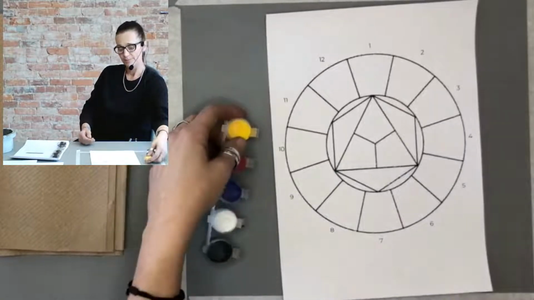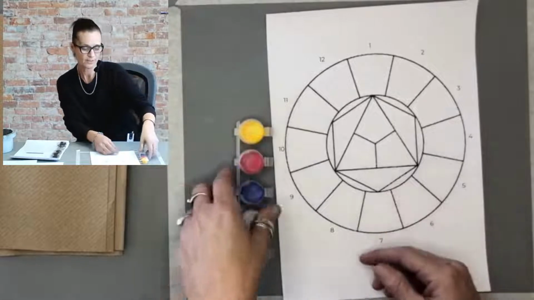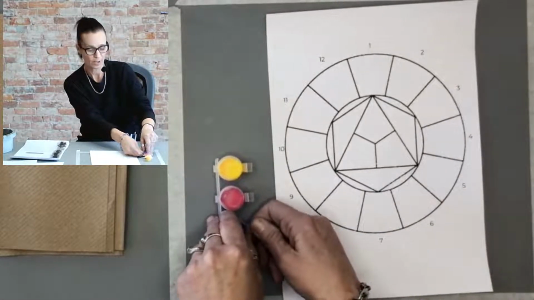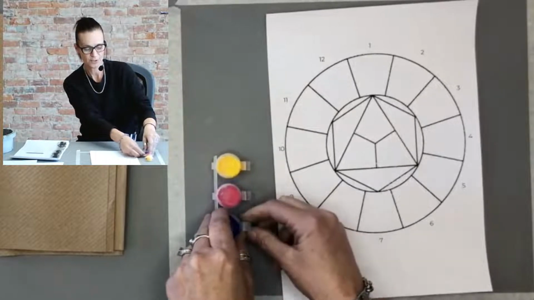This little strip of paint, I'm actually using a museum paint in here. They have some pretty good true primary colors, or easy colors to use.